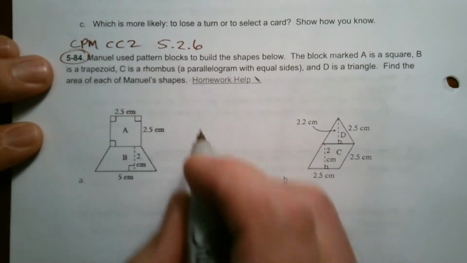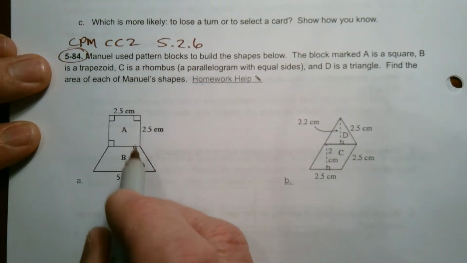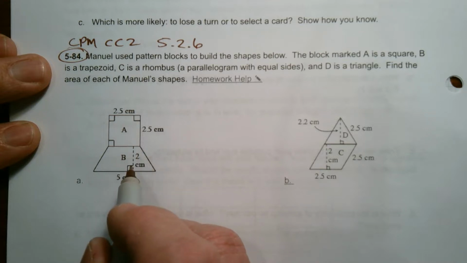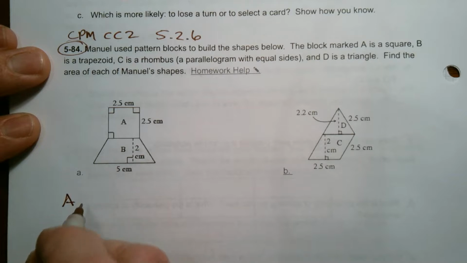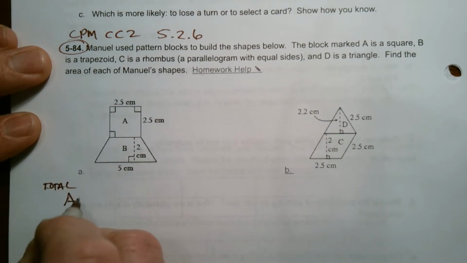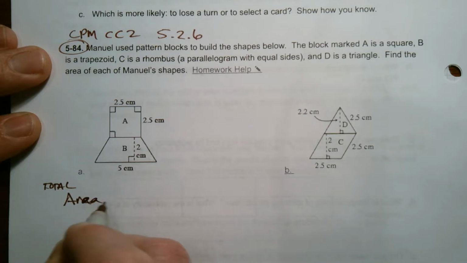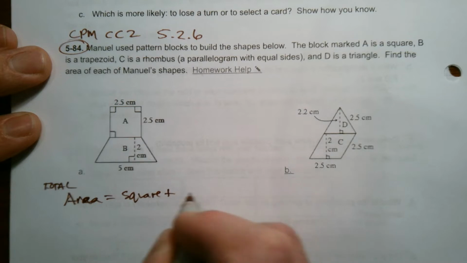In order to find the area of a composite figure, you find the area of each of the known figures and then add them, right? So for this one, my total area is going to be equal to the square plus the trapezoid.